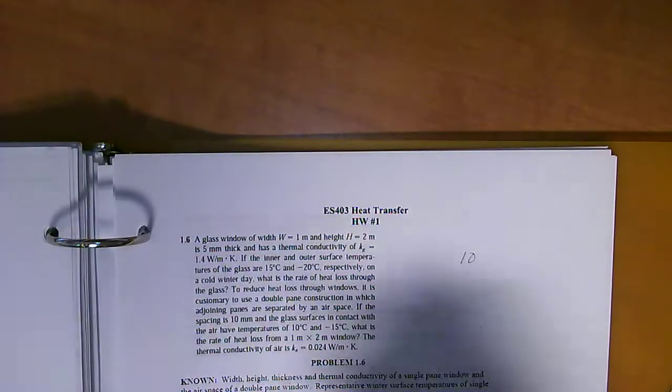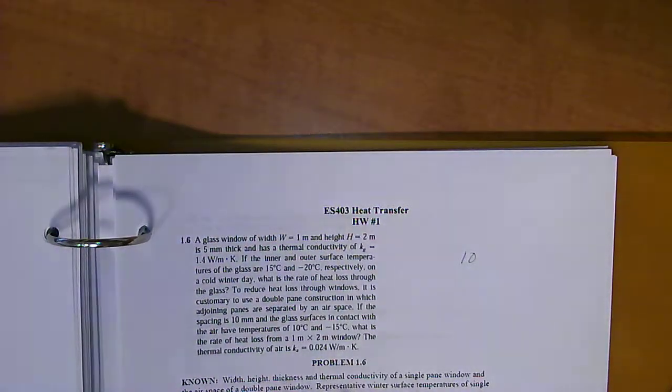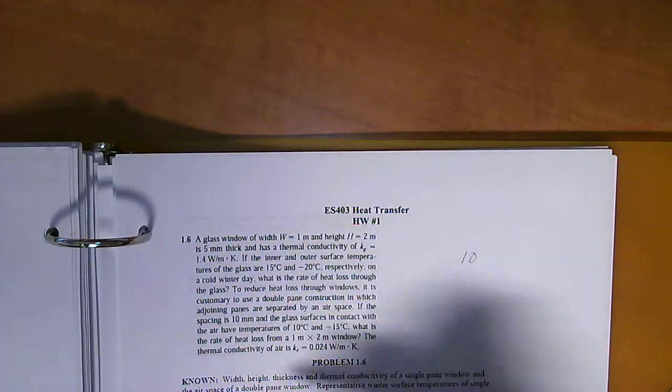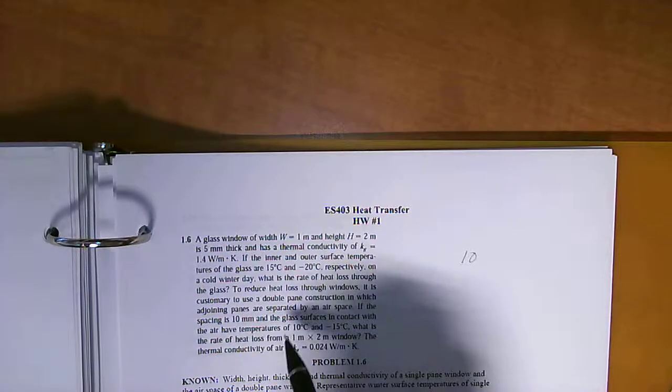Alrighty, so here we go. This is a heat transfer problem of the thermal conductivity through a pane of glass. I'll let you go ahead and read this question here. Just go ahead and pause the video and read it.